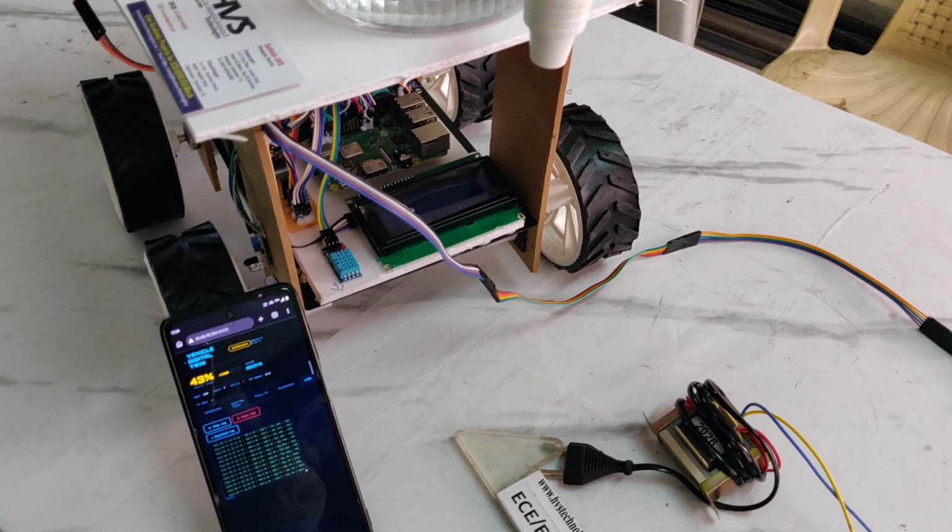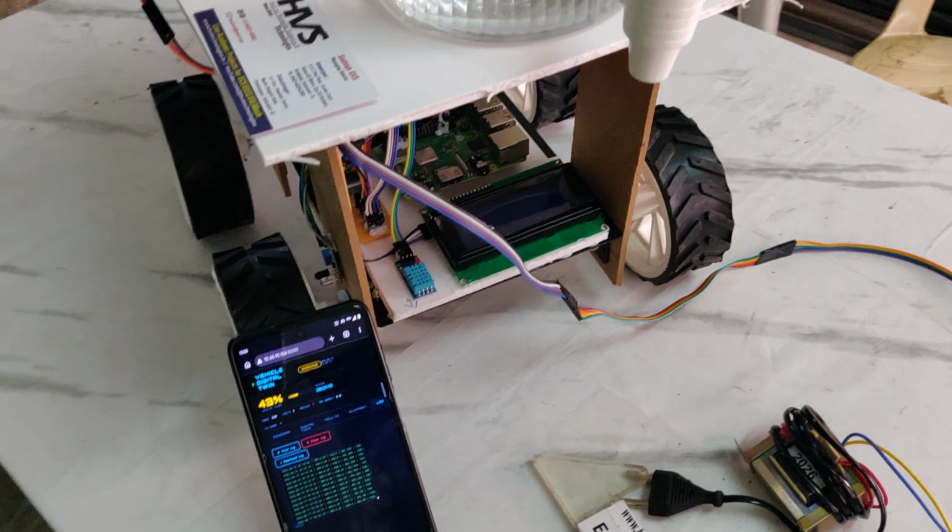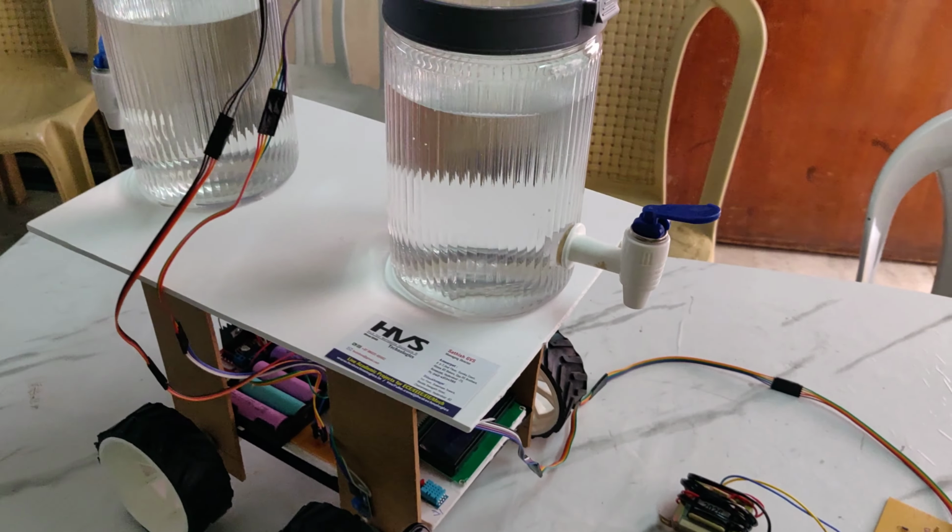The same data is continuously monitored on the 20x4 LCD display, which is interfaced to our Raspberry Pi. Let us check with the demonstration.